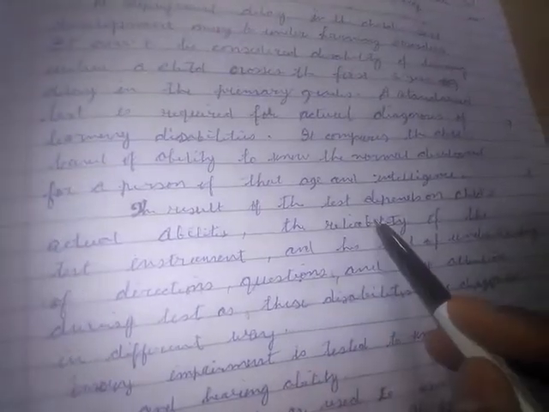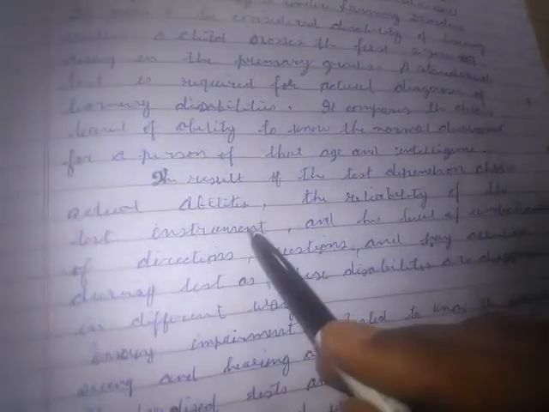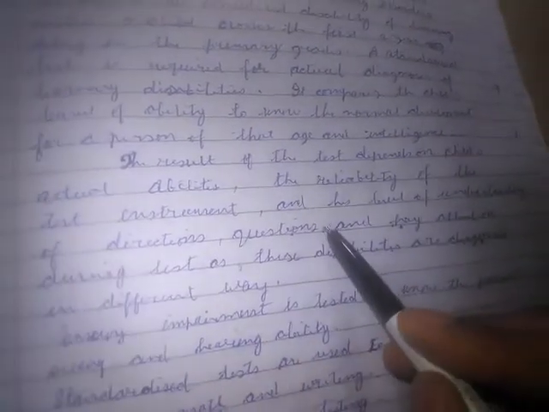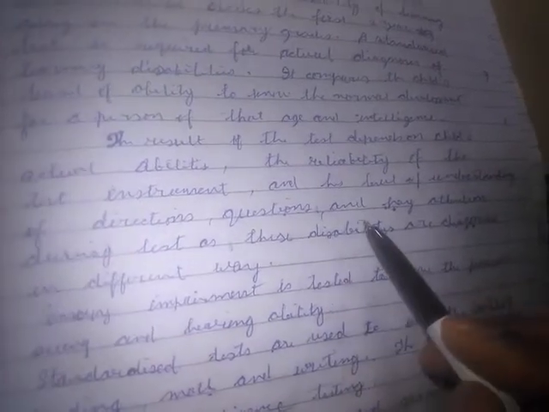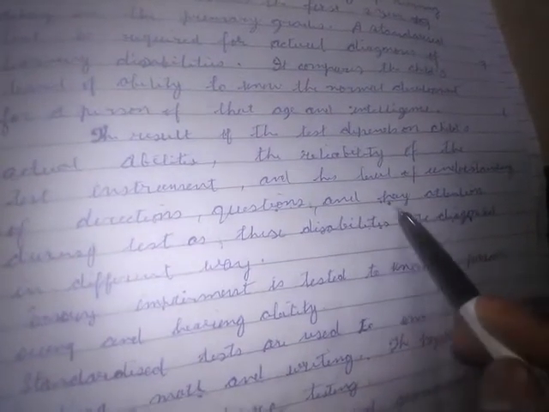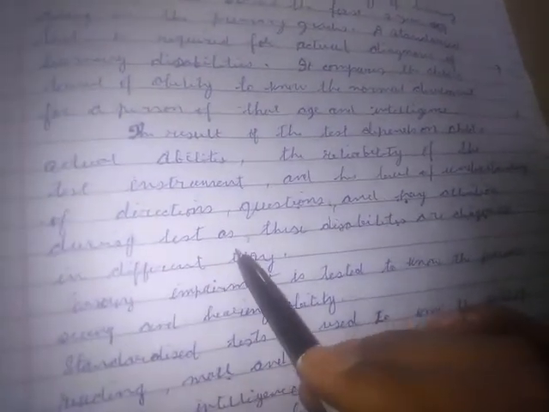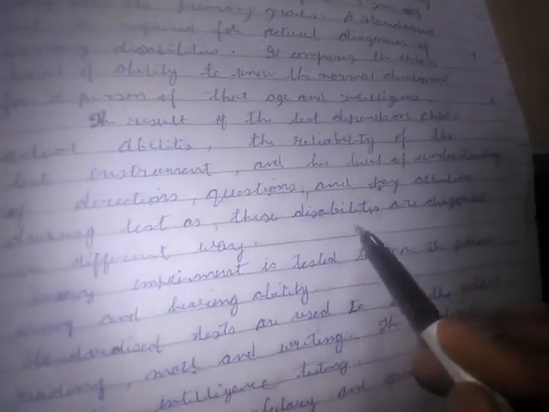The result of the test depends on the child's actual abilities, the reliability of the test instrument, and his level of understanding of directions, questions, and paying attention during the test, as these disabilities are diagnosed in different ways.